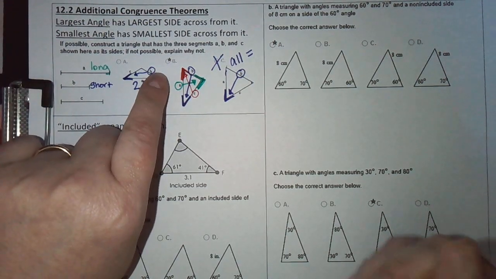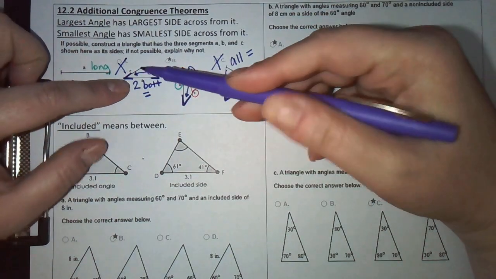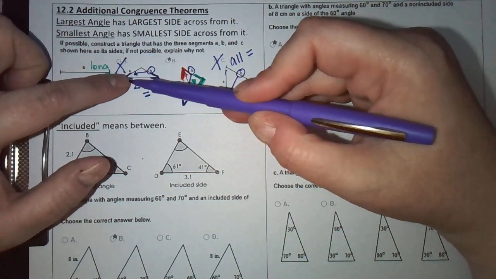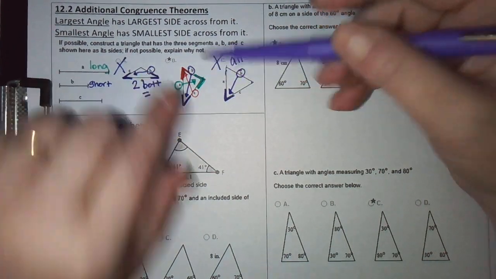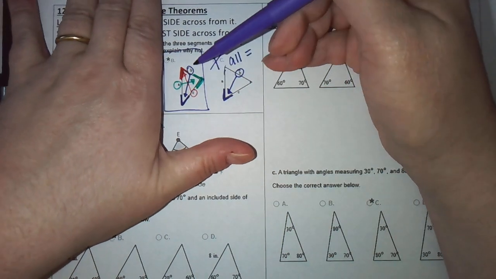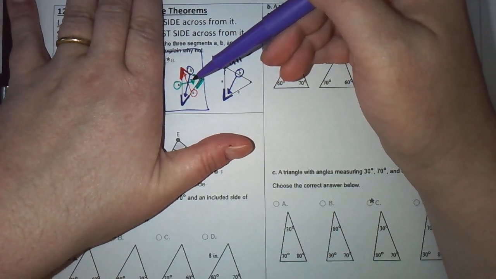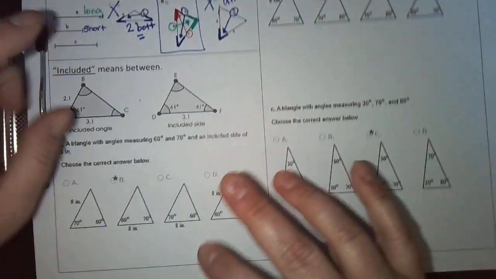B is supposed to be the smallest angle. So A's out because it looks like B is an equal angle. It's the same as the angle to the right. Okay, answer choice B is the answer because the angle across from side B is the smallest angle. The angle across from A is the biggest angle. Yay, okay. Let's keep going.